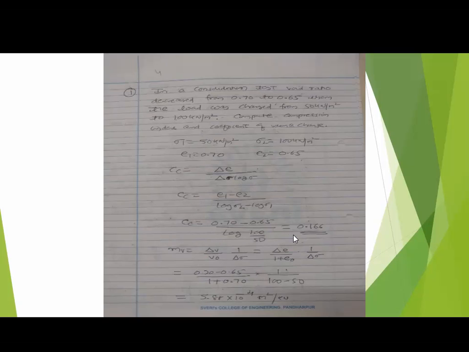So now Cc is given by this formula. From this one you will get Cc equal to 0.166. And then next is the coefficient of volume change. The coefficient of volume change is given by mv, and mv is given by delta V by V naught into 1 upon delta sigma.